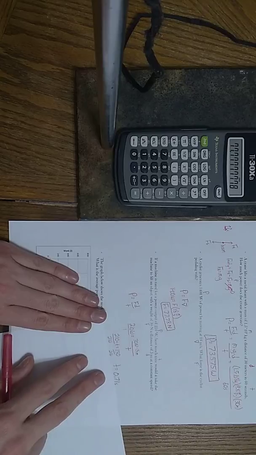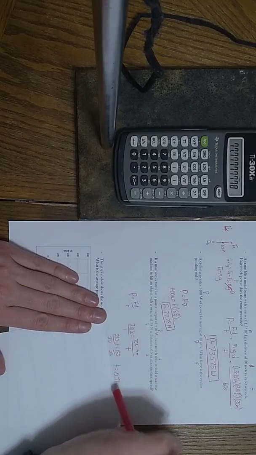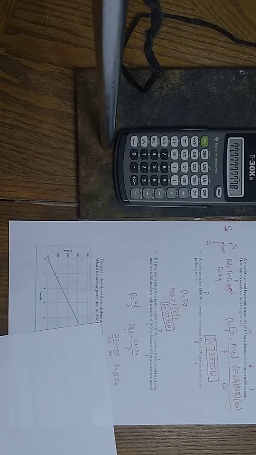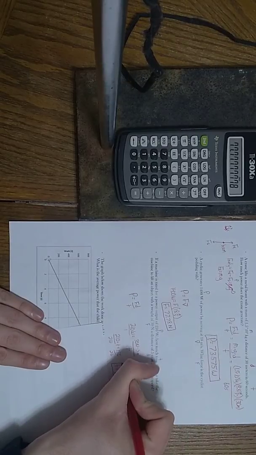Then we see all we have to do is divide by 210 both sides, and we see that the answer is 0.71 seconds. That's the total time that it takes for the machine to lift this object. A little under a second.